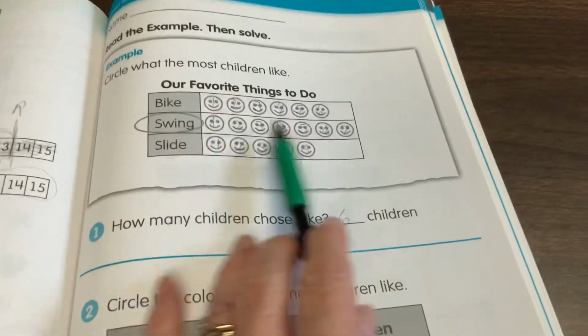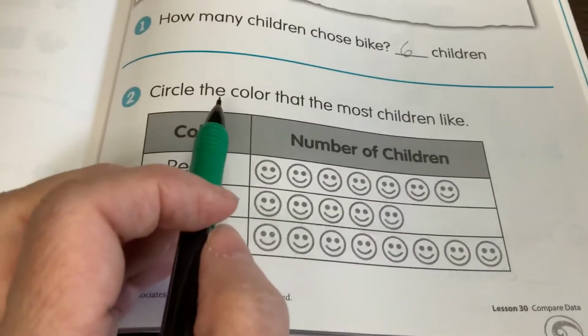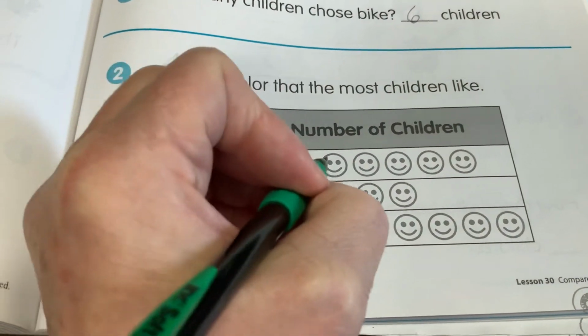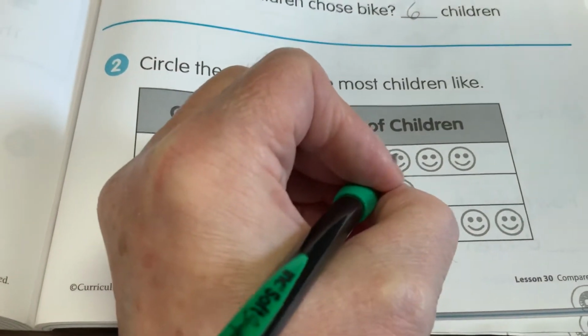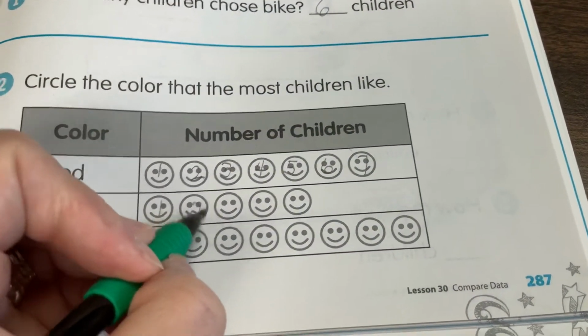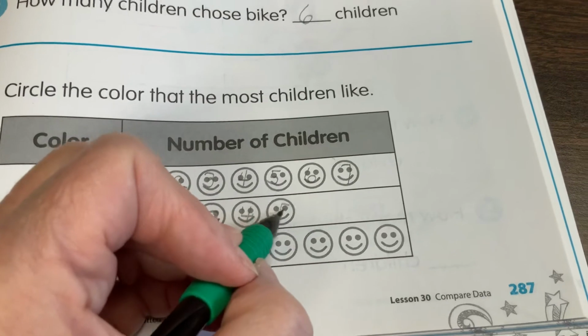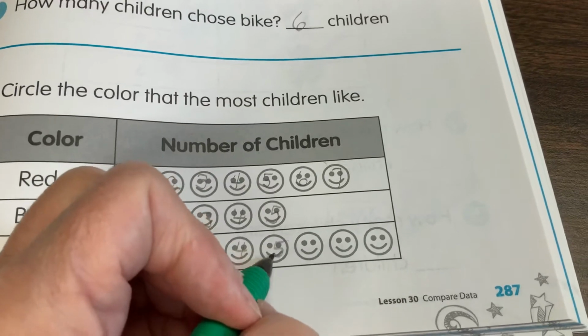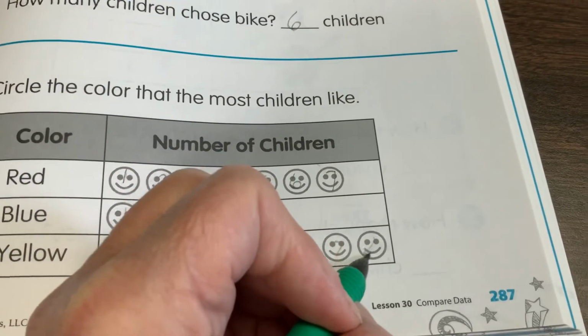Circle the color that the most children liked. Okay, so what did most children like? Most children like swings up here, but down here, it's a new chart. So circle the color that the most children liked. Red were 1, 2, 3, 4, 5, 6, 7. Blue is 1, 2, 3, 4, 5. And yellow is 1, 2, 3, 4, 5, 6, 7, 8.